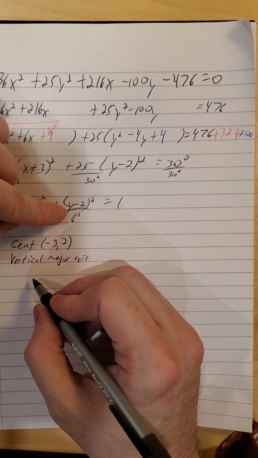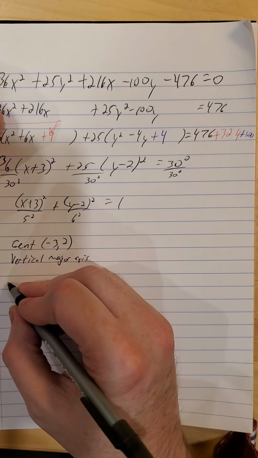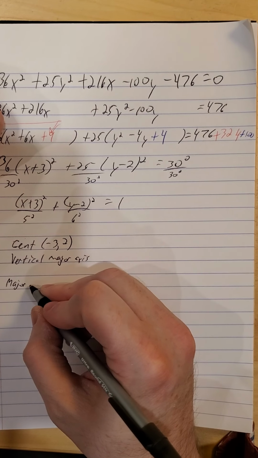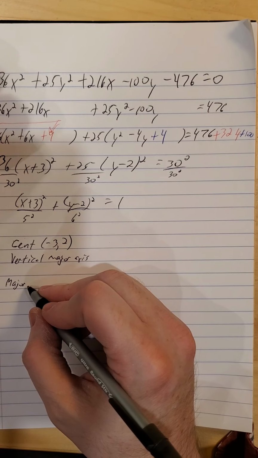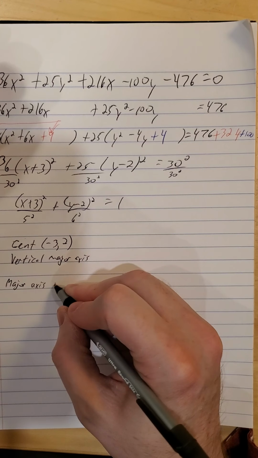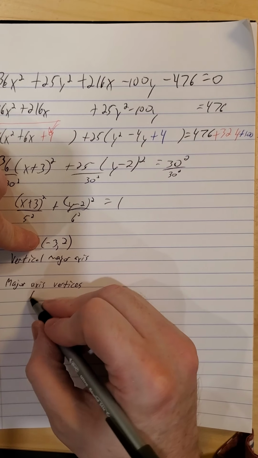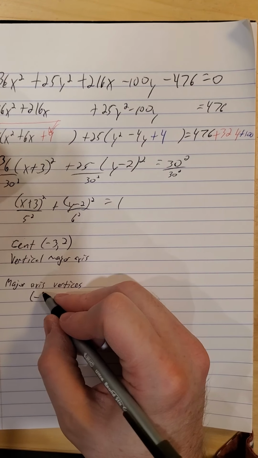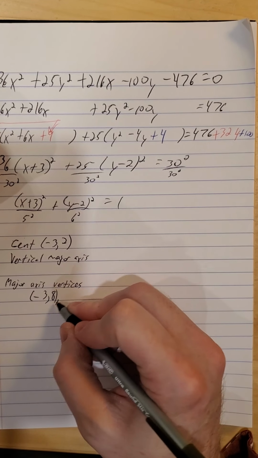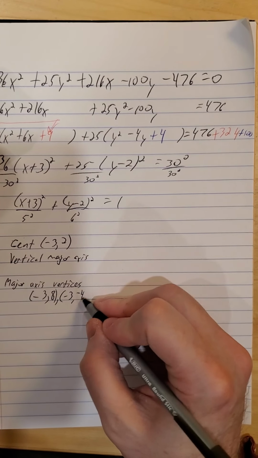So that means we're going to shift up and down 6 for our major axis vertices, my apologies. We'll also shift up and down for the foci. So shifting up 6, we keep the x at -3 and we're at +8. Shifting down 6, x stays at -3, y drops to a -4.